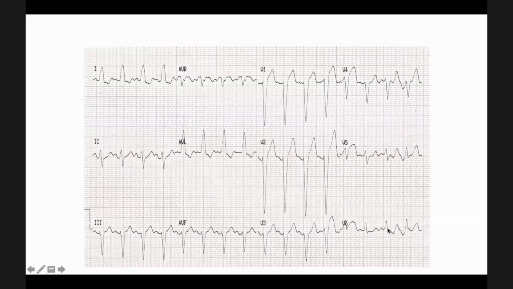But you can definitely see the deep S, and it will actually mimic ST elevation in V1 to V2. Okay, so that is not ST elevation, but this is a left bundle branch block. Okay, the broad QRS as well as the deep S.